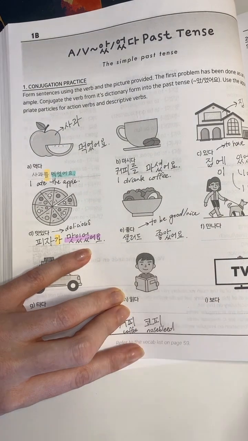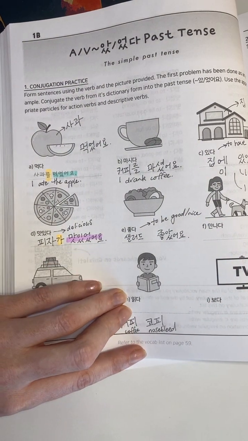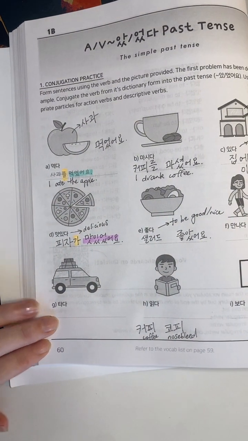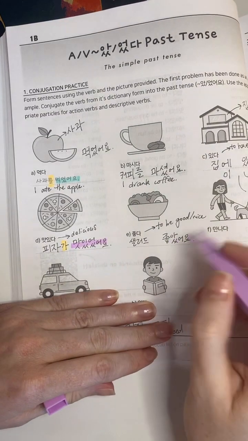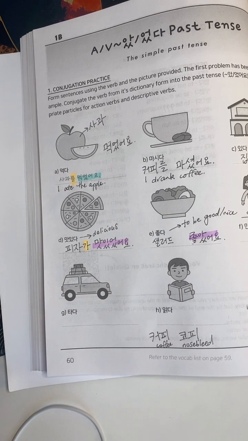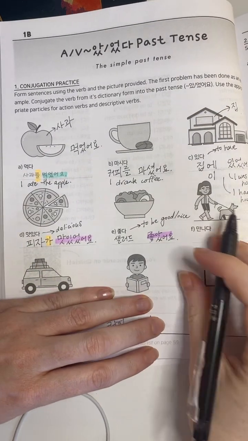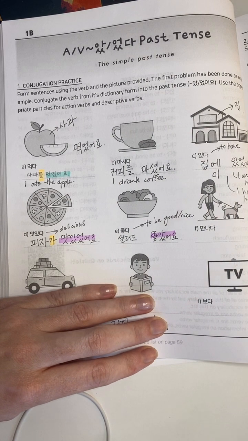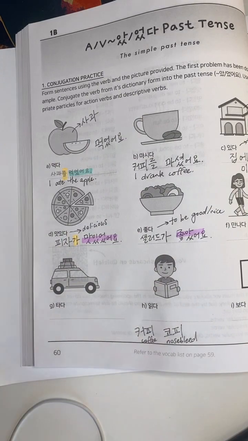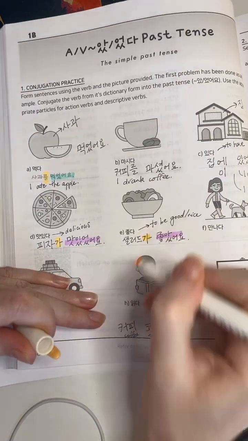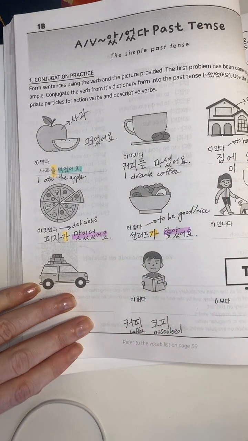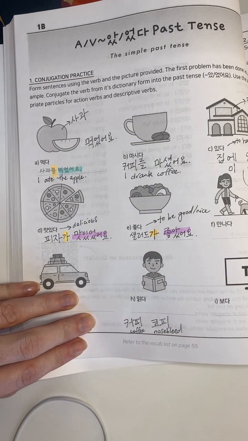So, 샐러드. Same question. Which particle do we need to use here? Keep in mind that the verb 좋다, to be nice or good, is a descriptive verb. It's a descriptive verb describing a subject. Yes, good job, everybody. So you need to use 가. 샐러드가 좋았어요. When we have descriptive verbs, we use the subject particle.